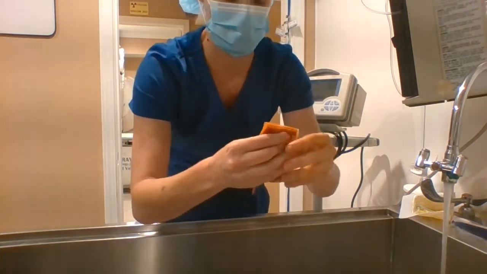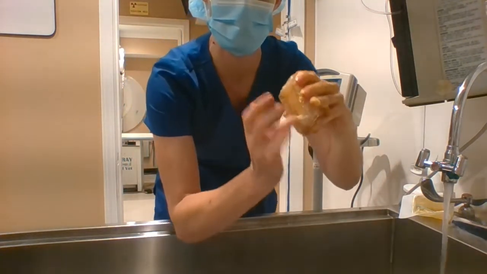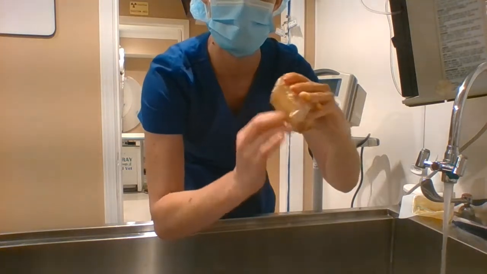I want to do the other hand. Start with my nails here.